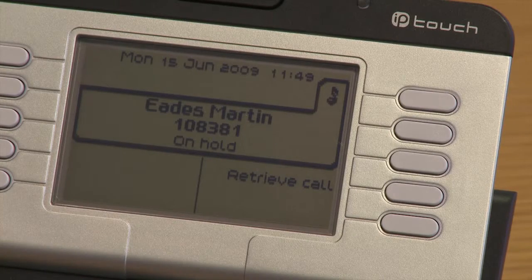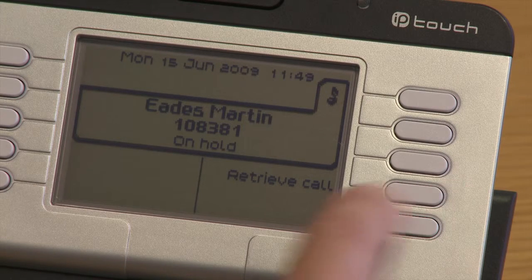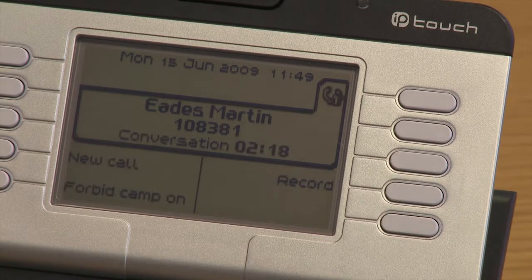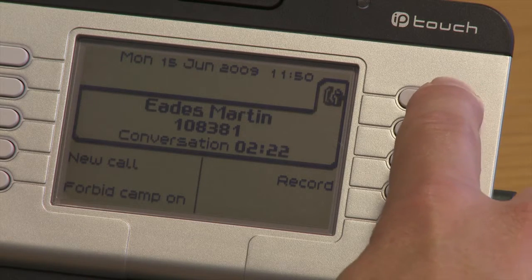Once you've answered your call, there are many things you can do with it. I put the call on hold using this button. I can then retrieve the call using this button as displayed. I can then put the call back on hold using this button while I decide what I want to do with it. With that call on hold, I can now initiate a second call.